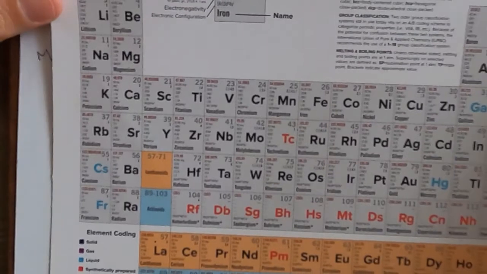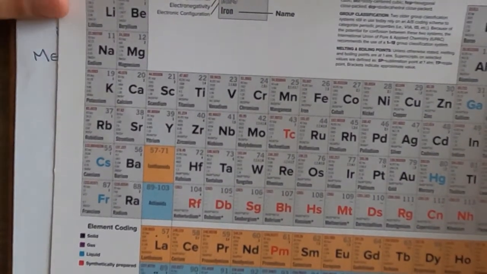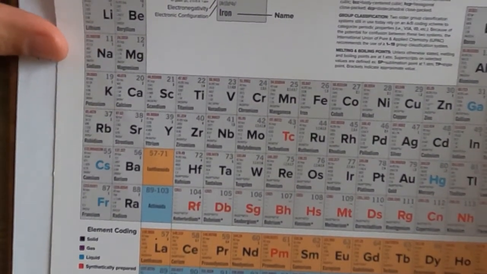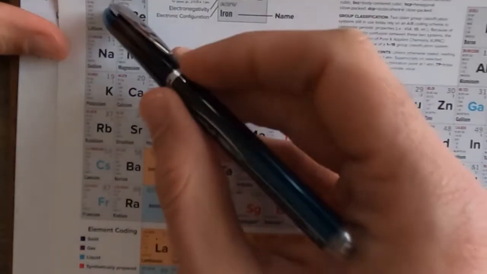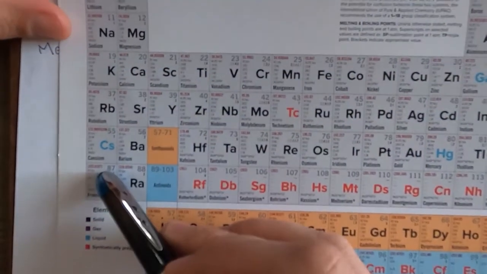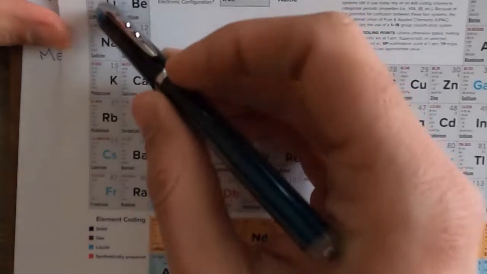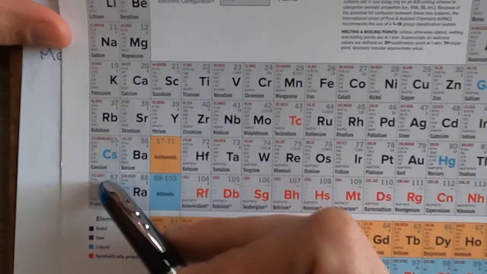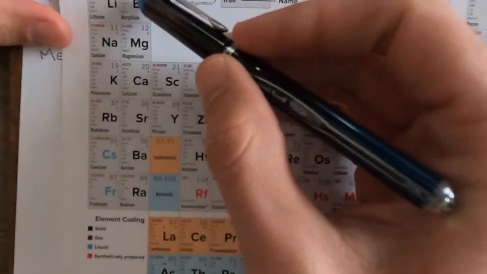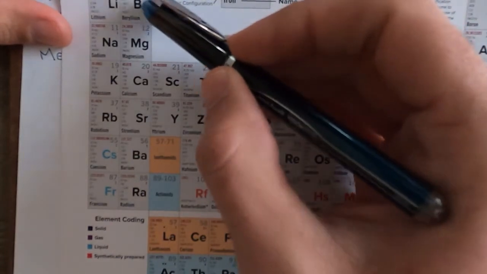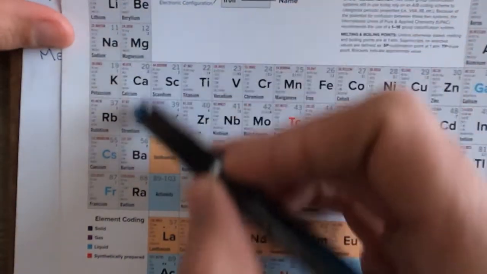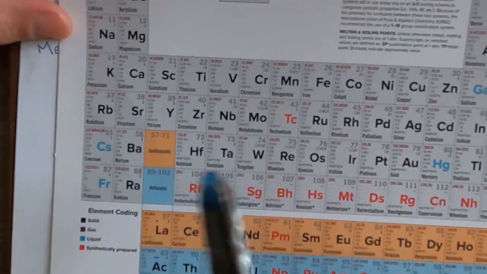Now, within the general category of metals, there are some specific areas and groups that we want to talk about, from lithium down to francium. These are called group 1 metals or alkali metals. Group 2 metals or alkaline earth metals are from beryllium to radium.